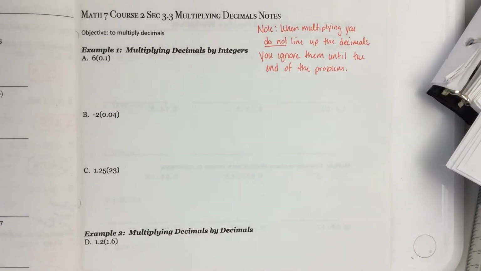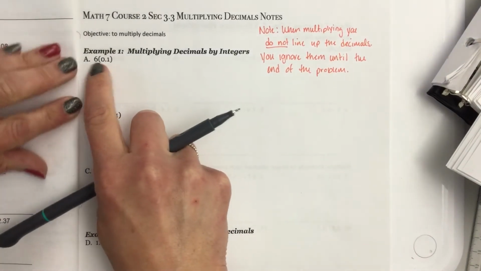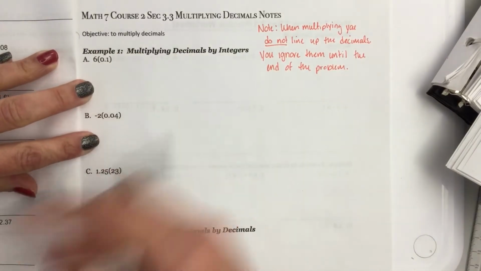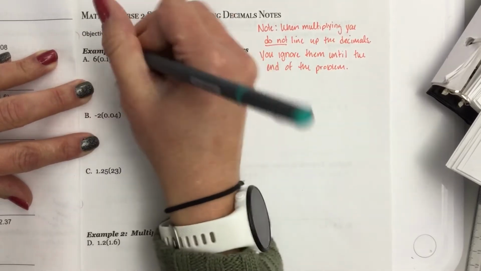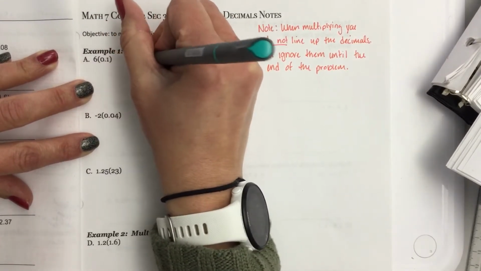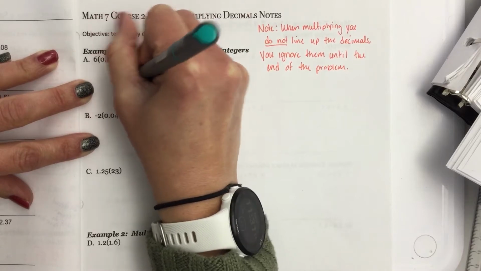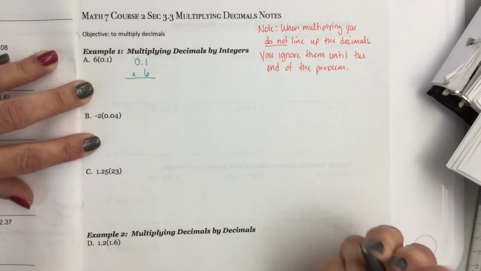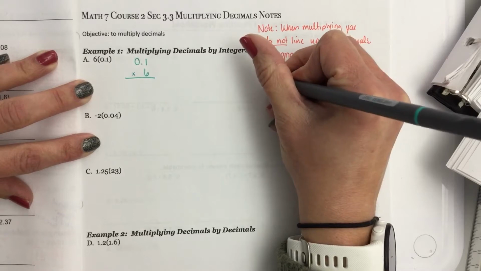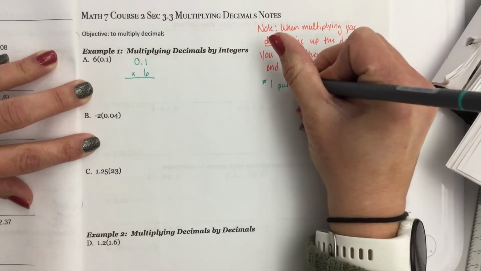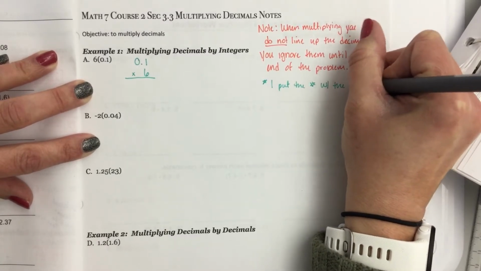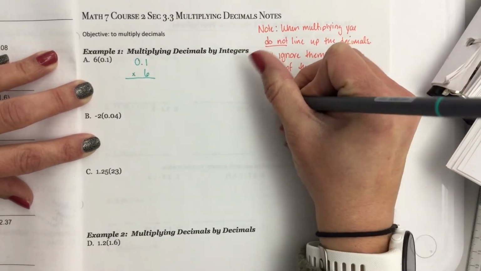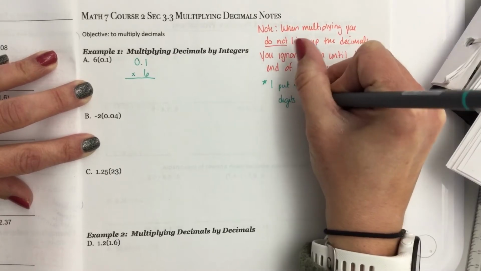Okay, so what that means is that I have 2 numbers and it's 6 times 0.1. I like to pick the one that has the most digits on top. So I would do something like this. I put the number with the most digits on top.